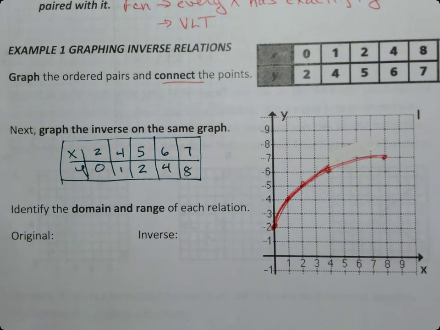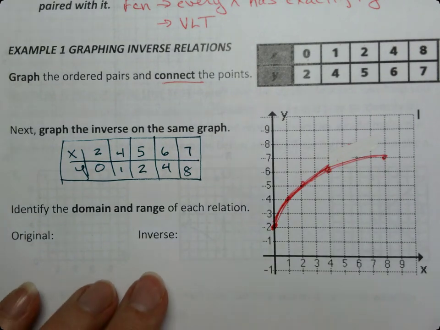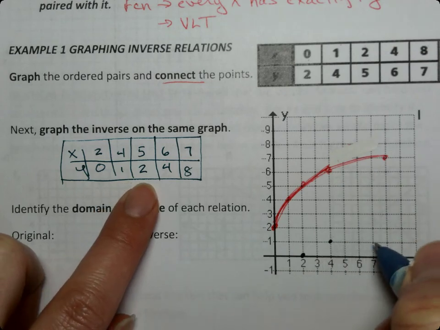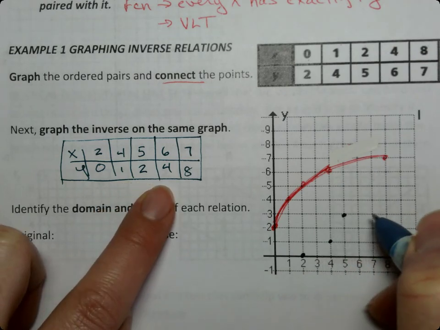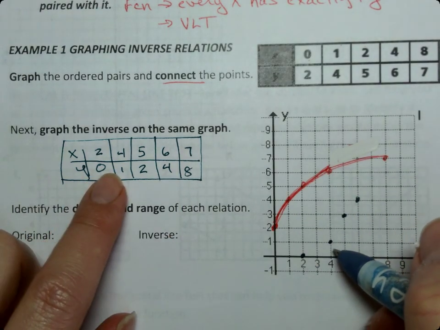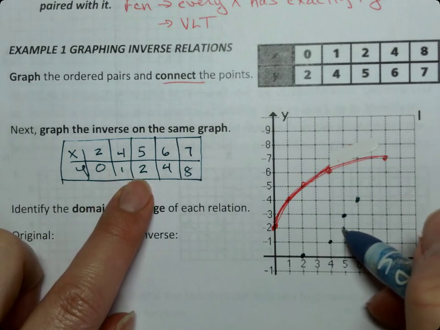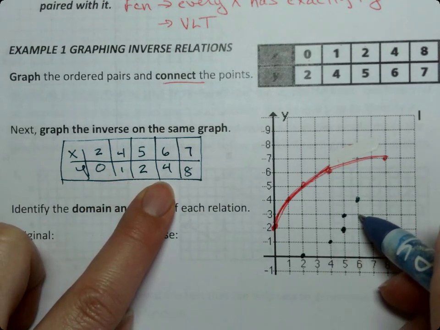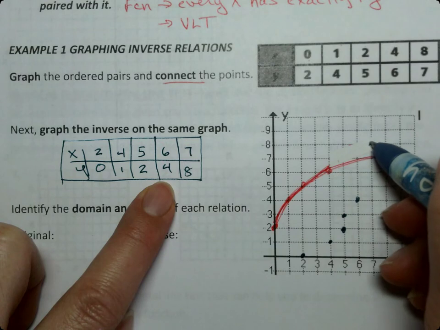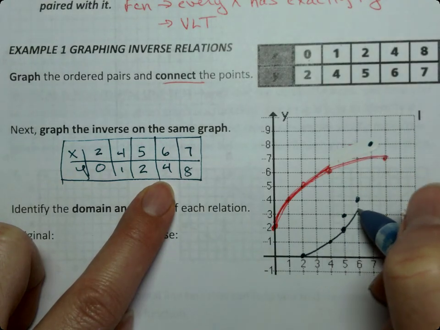Will these always intersect? They will intersect over that line of reflection, but if they're on opposite sides, they might not cross each other. So if I graph this, and I actually do it right this time, 2, 0, 4, 1, 5, 2, 6, 4. I feel like I messed up again, guys. 2, 0, 4, 1, 5, 2, 6, 4. And then 7, 8. There we go. Connect those.